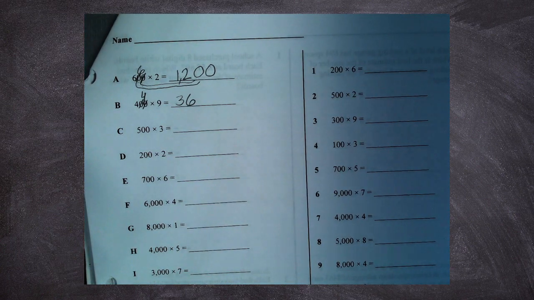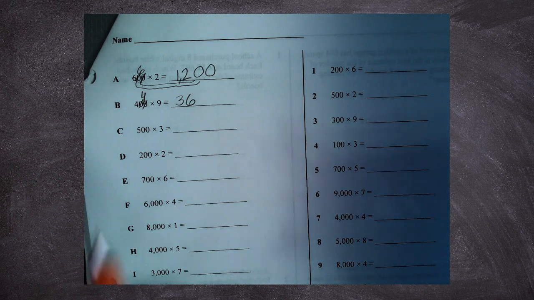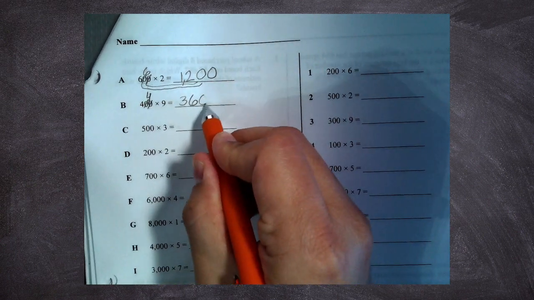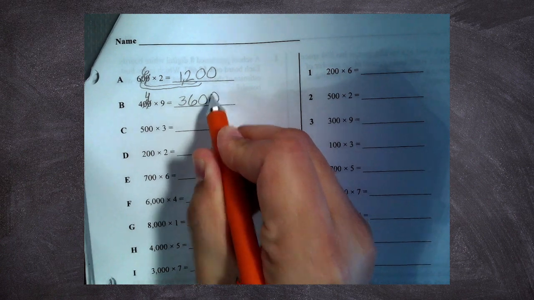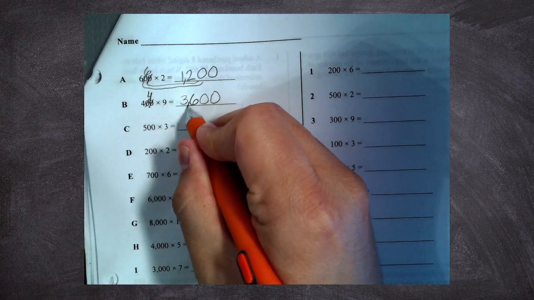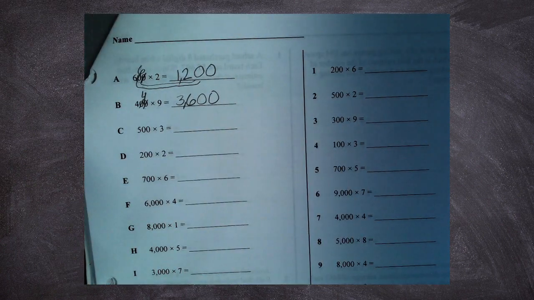But I can't just stop there and say it's 36. I have to remember that earlier I moved 2 of those zeros. I took them away. If I take them away, I have to give them back. I took away 2 zeros, so I need to put back 2 zeros. So 400 times 9 will give me an answer of 3,600.